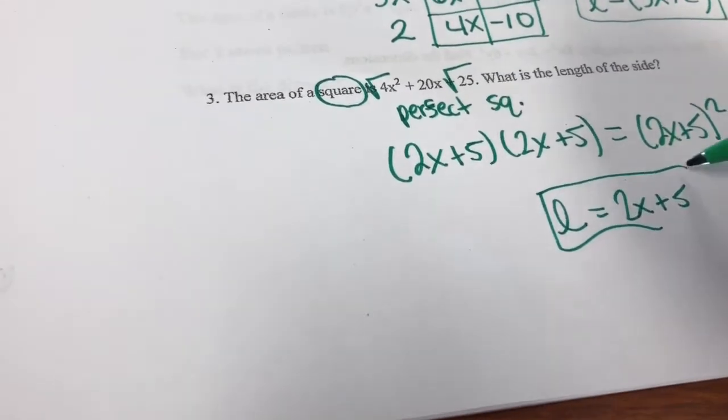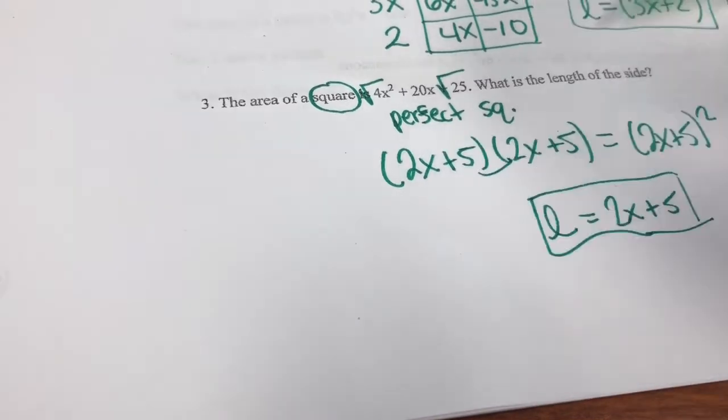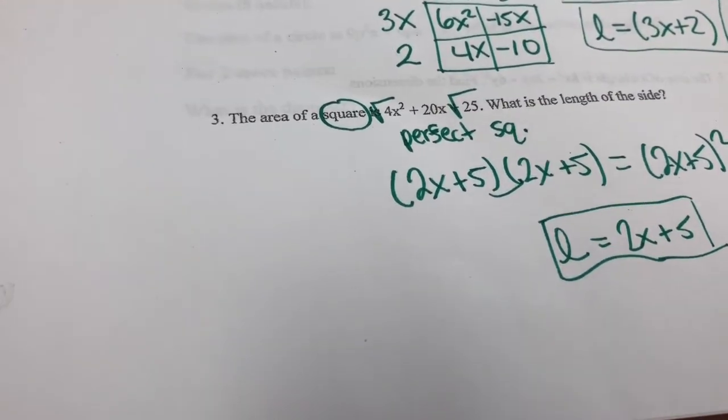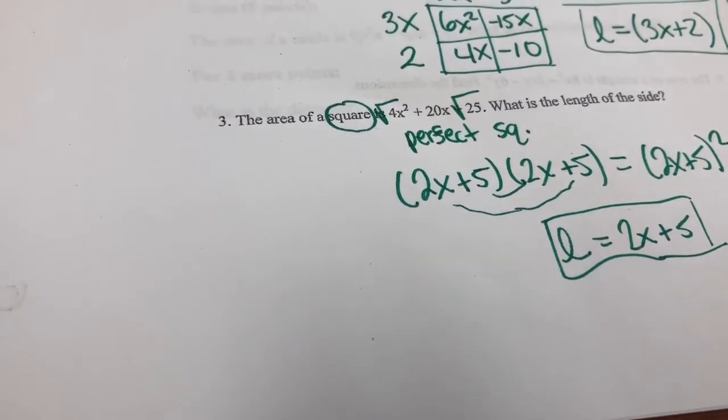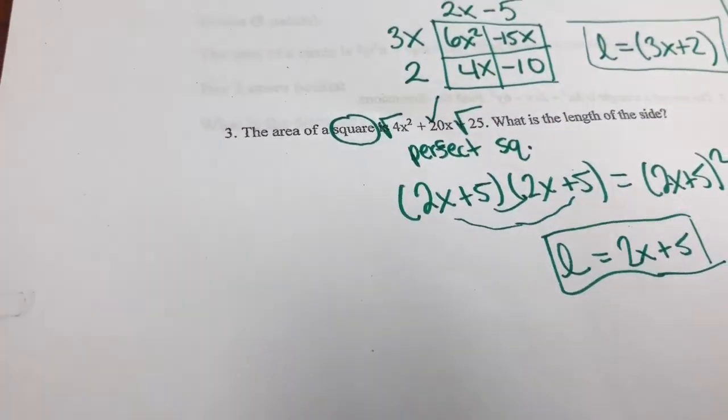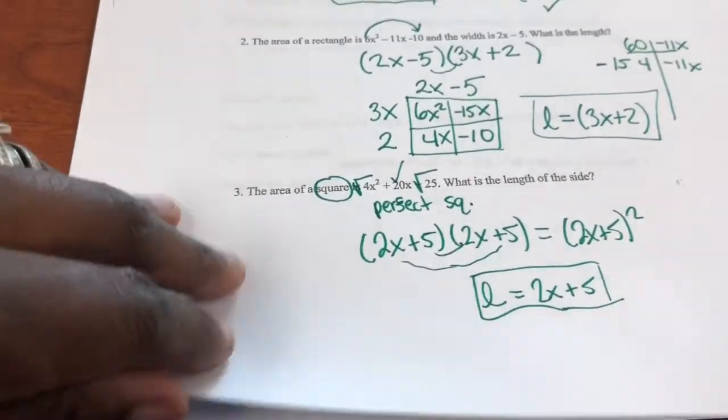Now remember, with perfect square trinomials, always still check. Multiply your inner terms. 5 times 2x is going to give us 10x. 10x and 10x, will that give us our middle term of 20x? Yes, it will.